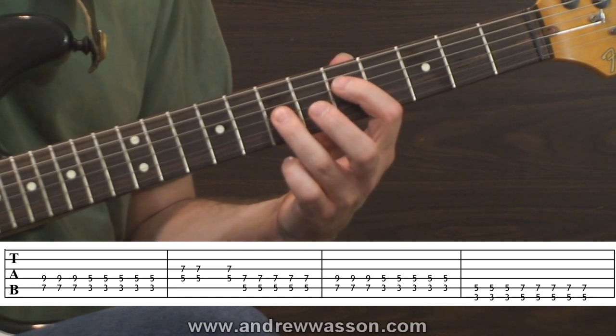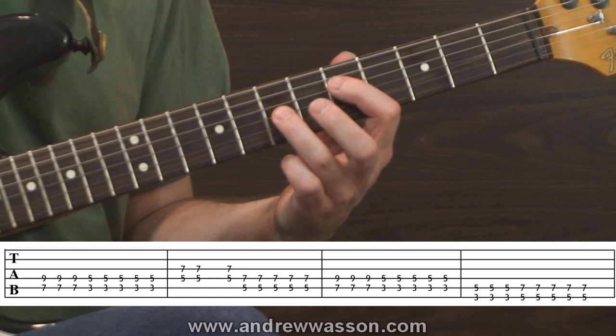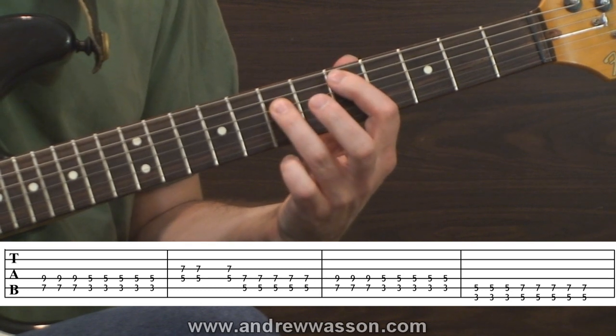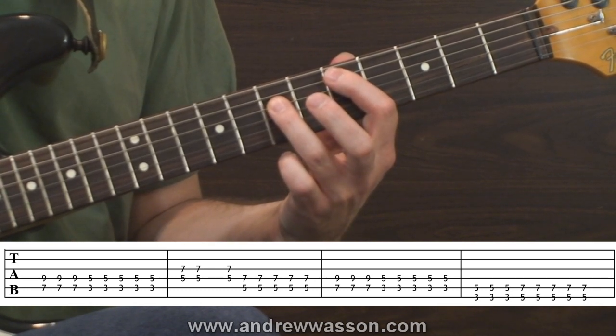Then we're going to shoot over to the 4th string root. We're going to have a 5th position G power chord, and then shoot back to the 5th string and have another 5th position D power chord.